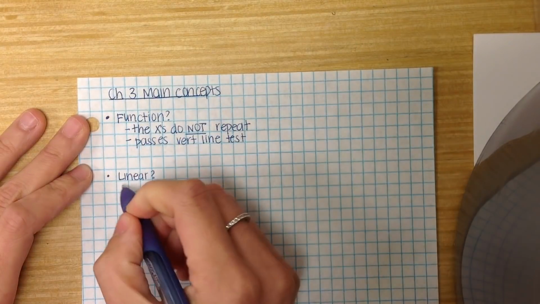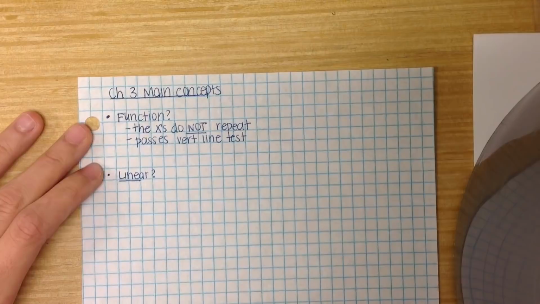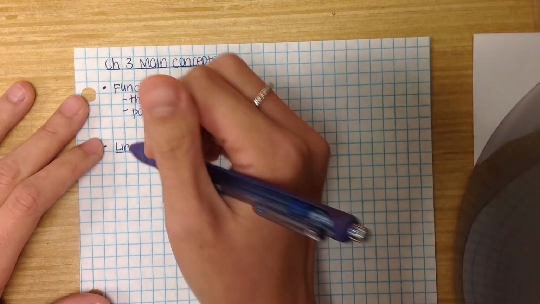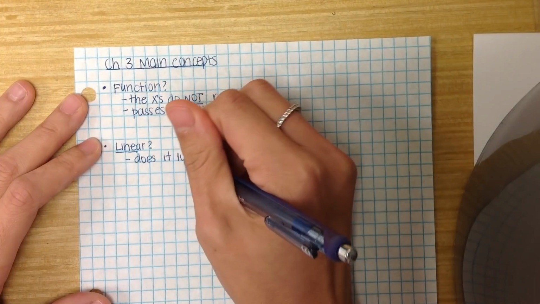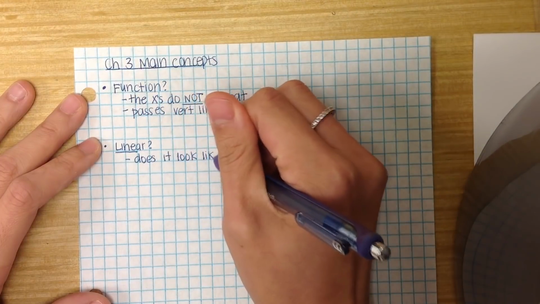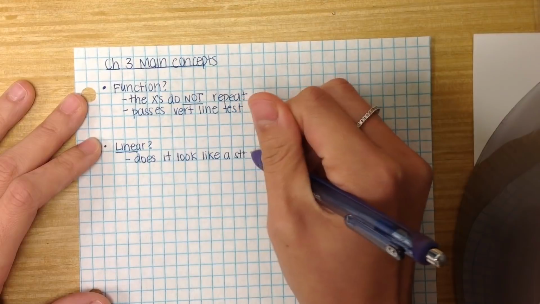Linear, well, what word do you see in linear? You see the word line. So basically they're saying, is it a straight line? In other words, does it look like a straight line?